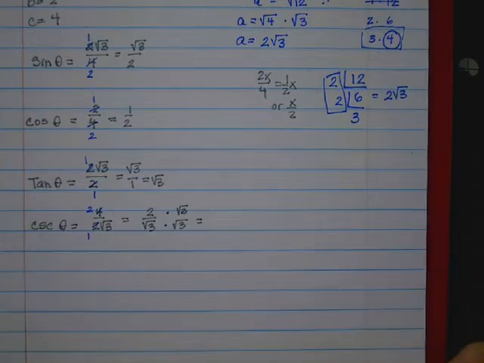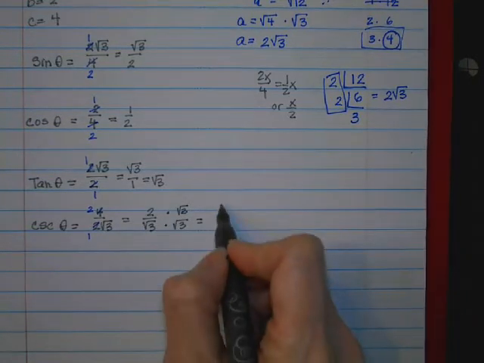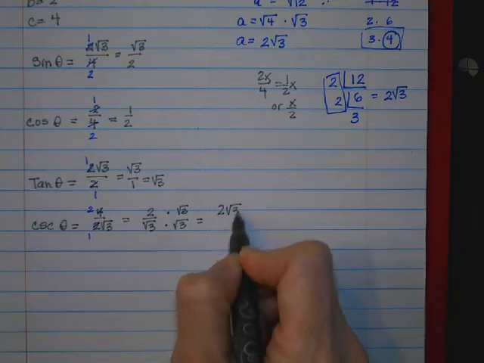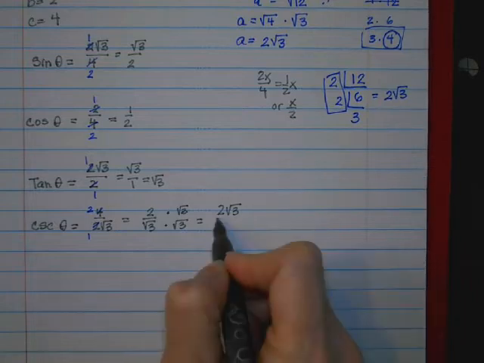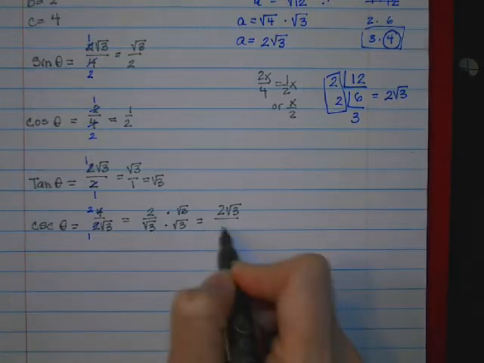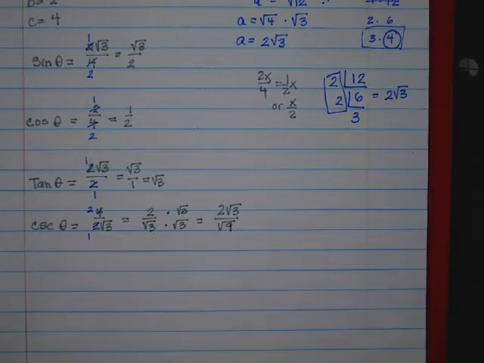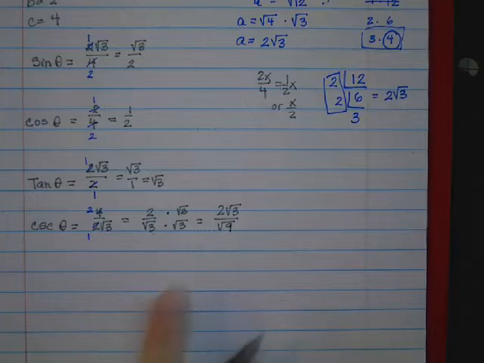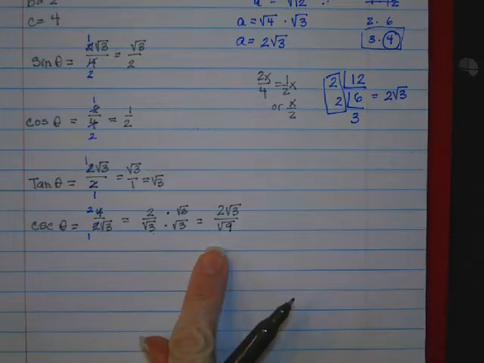So when we do that on the top, we get 2 times the square root of 3, which is 2 square roots of 3. When you multiply the bottom, square root of 3 times the square root of 3 is the square root of 9. Now, the square root of 9 is a perfect square, and that's the reason why we do that.